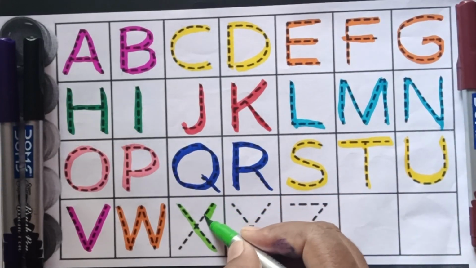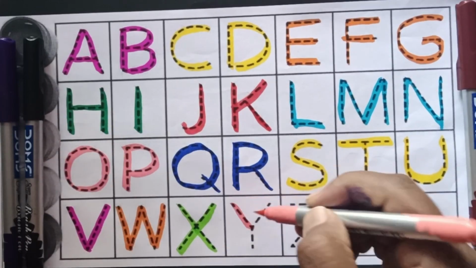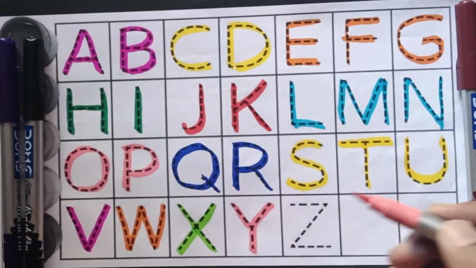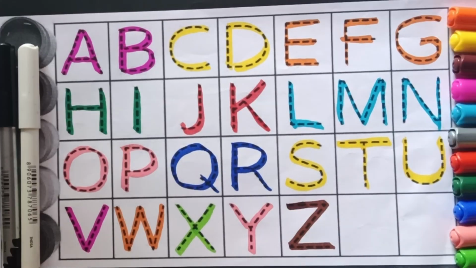And green color. Green color I used for X. X for xylophone. And next light pink. Y. Y for yogurt. And the last one is Z. Z for zebra. Z for zoo.